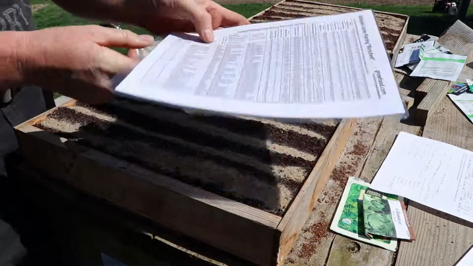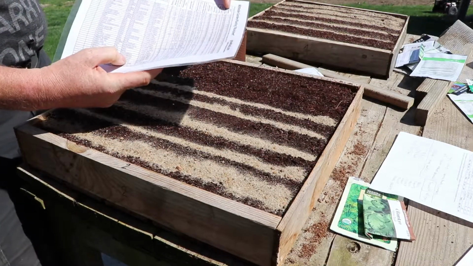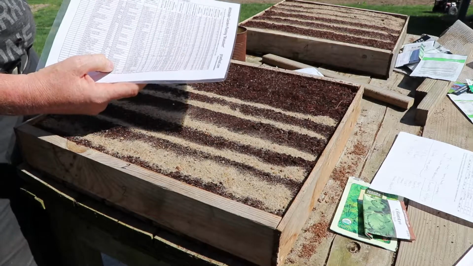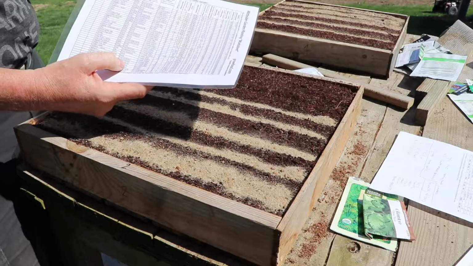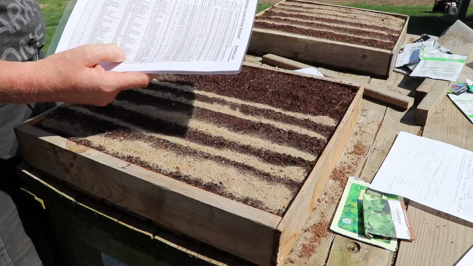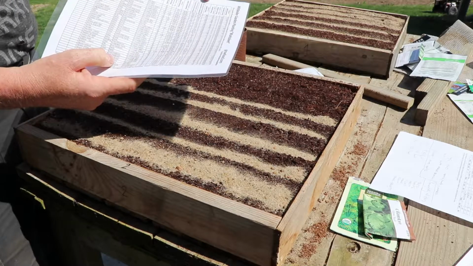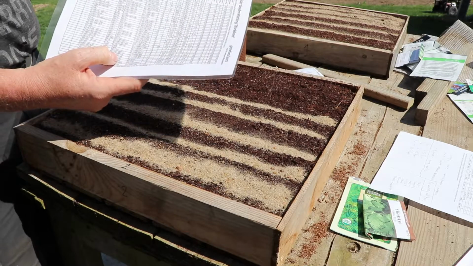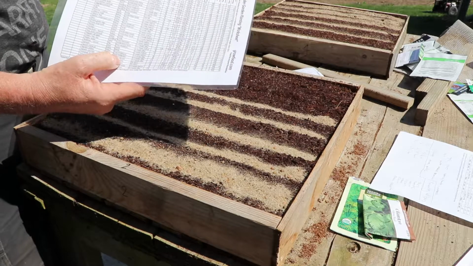I had somebody ask me about using the garden planning detail sheet today, and I'm going to try and do a video on it from the computer and explain what these different columns mean. Knowing how to use this is going to make you a better gardener.